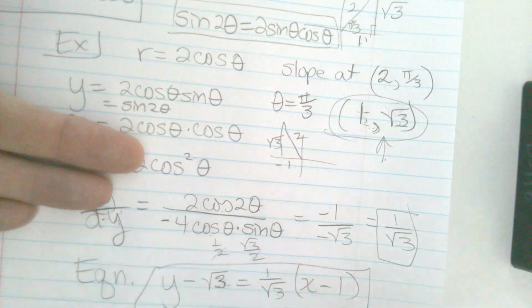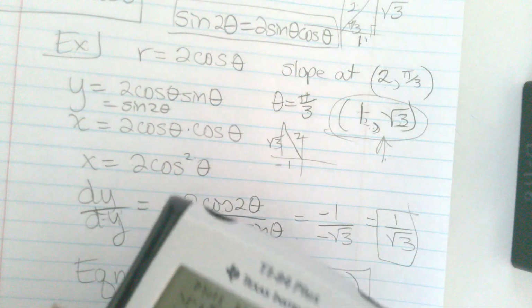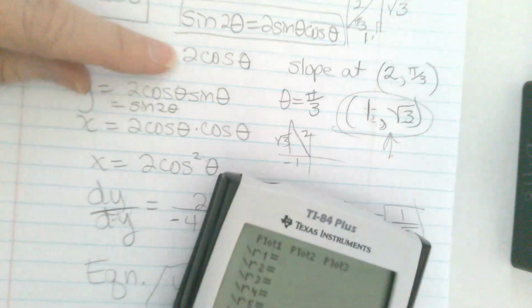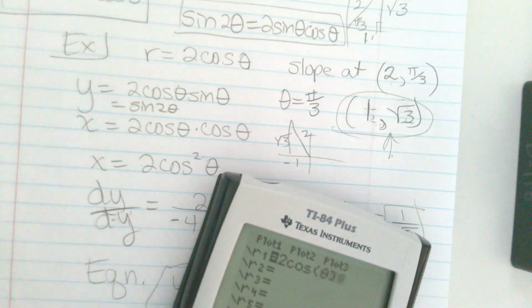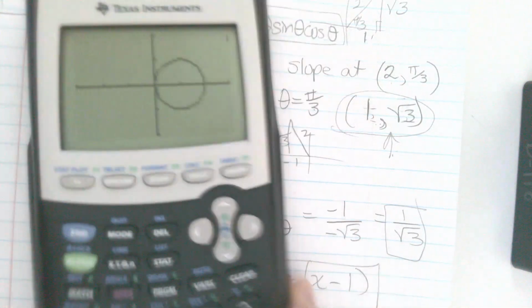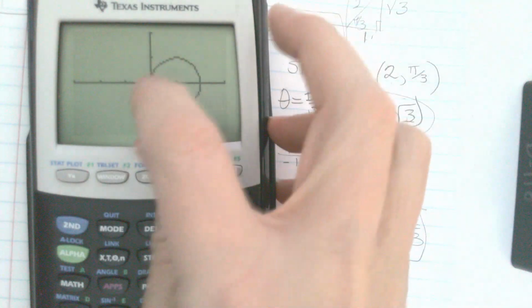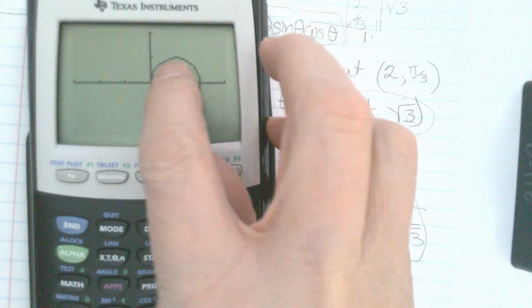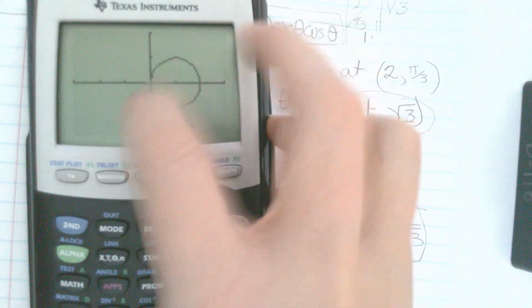Good call. All right, so let's go ahead and look at what 2 cosine theta looks like when it's graphed. I think it's just a circle over there. All right, at the point 1, root 3, isn't that a point somewhere right around there?